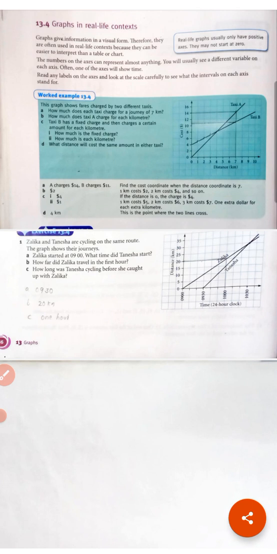Today we are going to learn about graphs in real life context. Graphs give information in a visual form. Therefore, they are often used in real life context because they can be easier to interpret than a table or chart. So it is very easy to interpret graphs than a table or a chart.